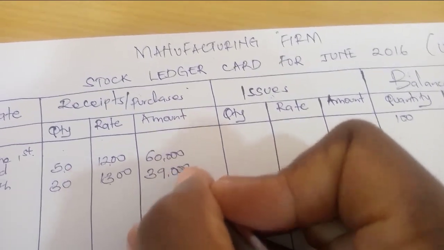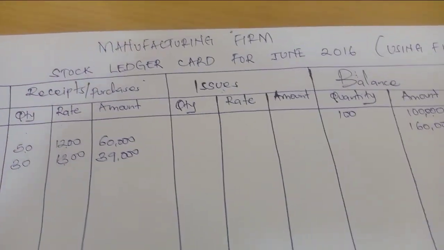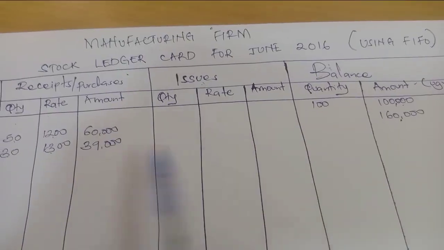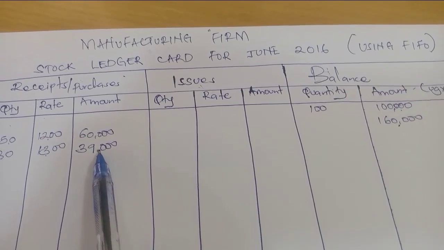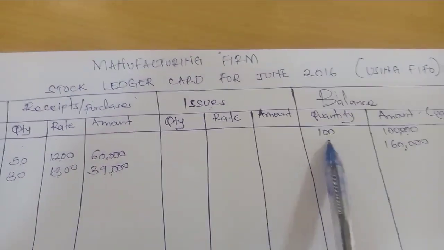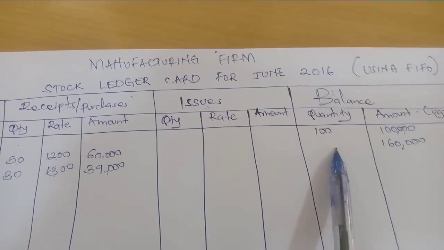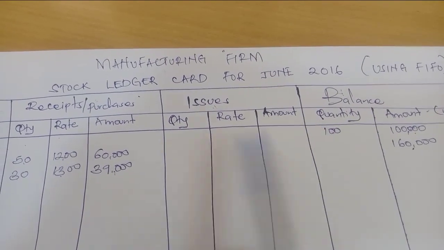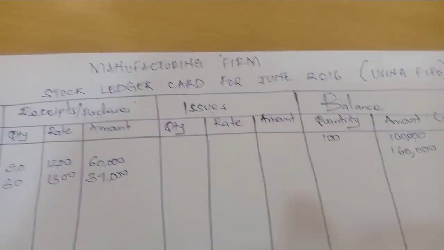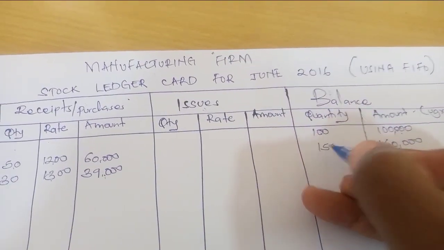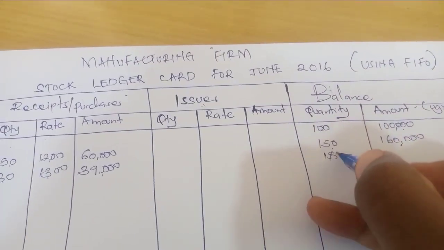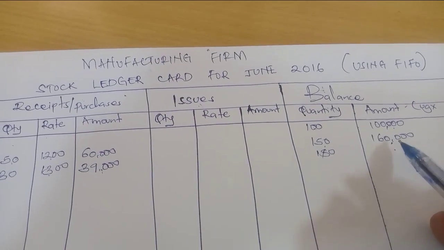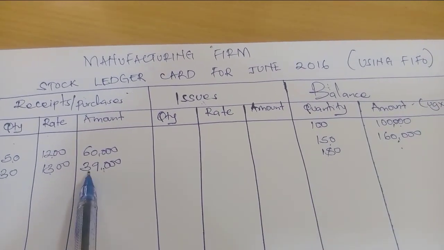Then for the balance, it will be 160,000 plus 39,000. Sorry, even the quantity we add. So here it will be 100 plus this 50, so it will be 150. Then 150 plus 30, it will be 180. Then for the amount, it will be 160 plus this, so it will be 199,000.